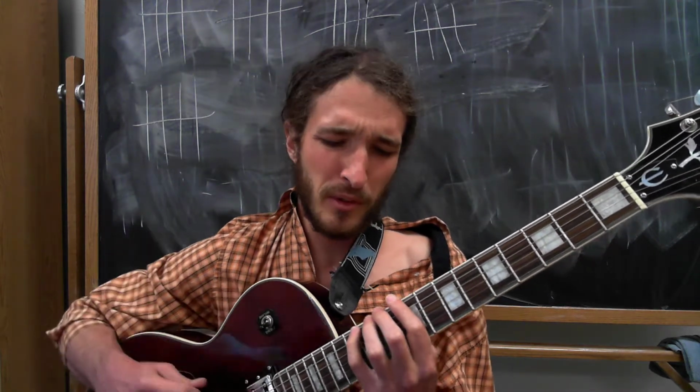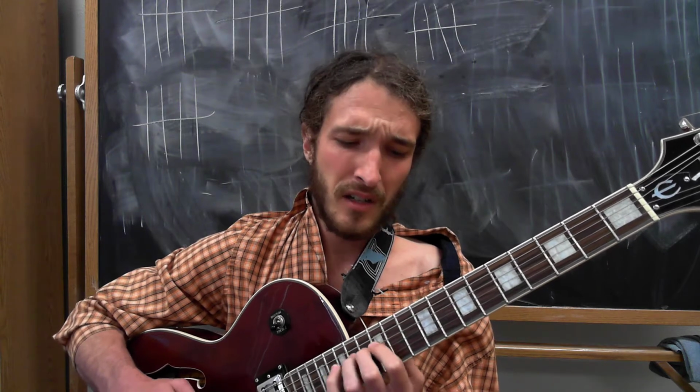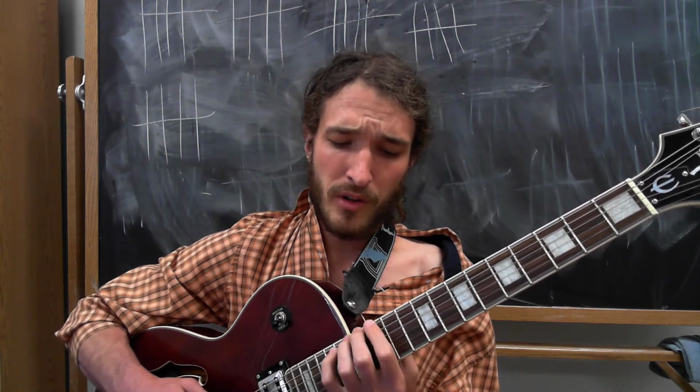And you can really use these two scales interchangeably. So if you're playing blues in E, you can use the minor or the major, or you can switch between the two. It's kind of up to you.